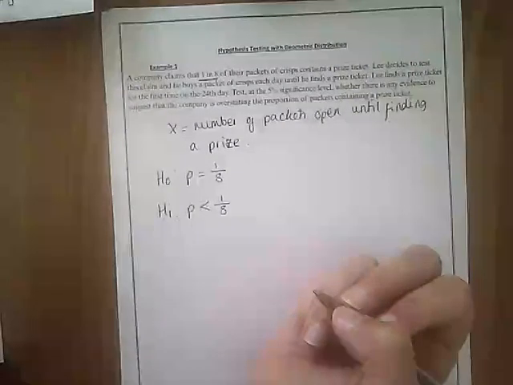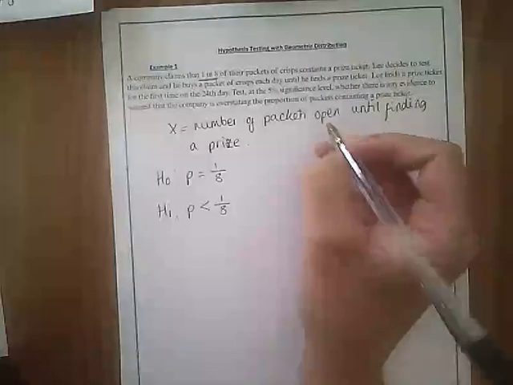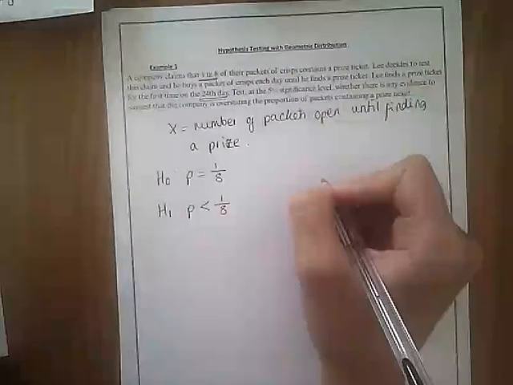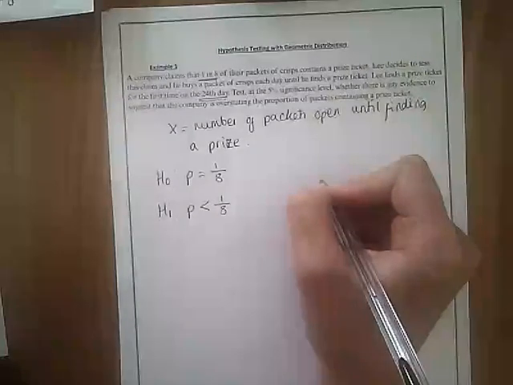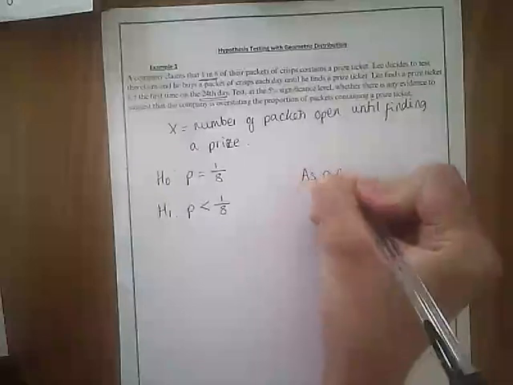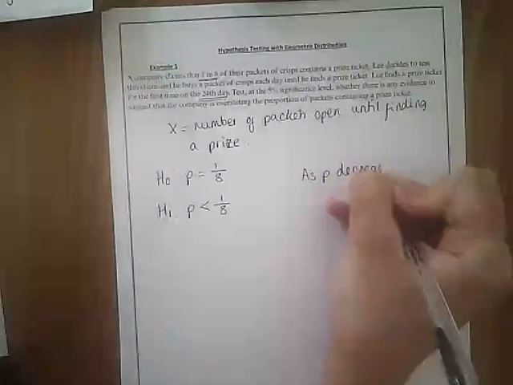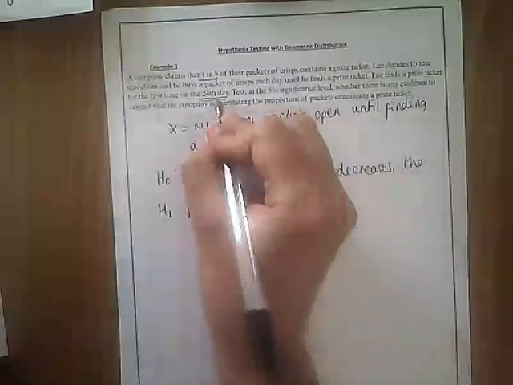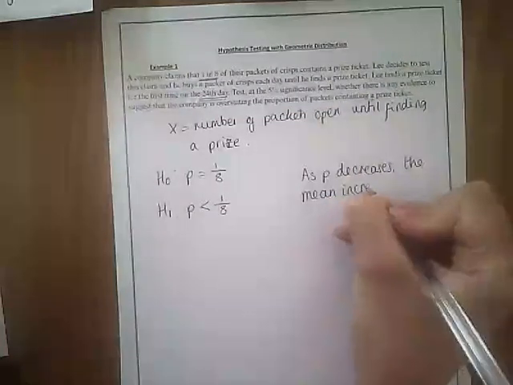So let's try and get this around our head. Obviously the 24th day isn't the 8th day, is it? So that is more than we expect. So as p decreases, the mean increases. And here obviously our mean has increased, hasn't it? It's more than we're expecting.